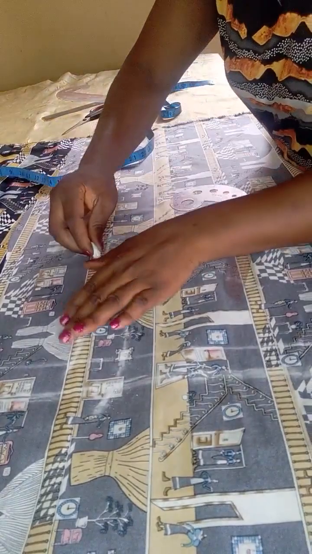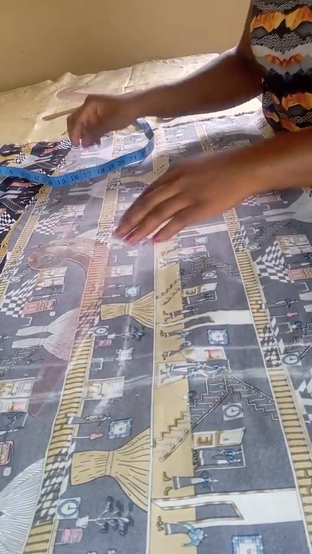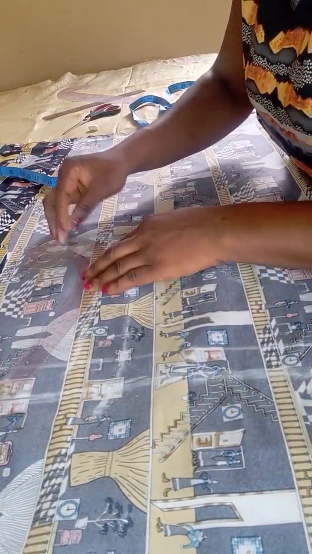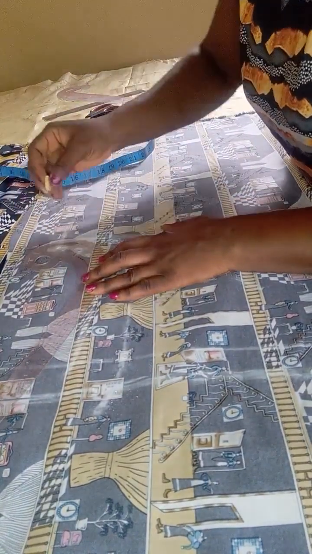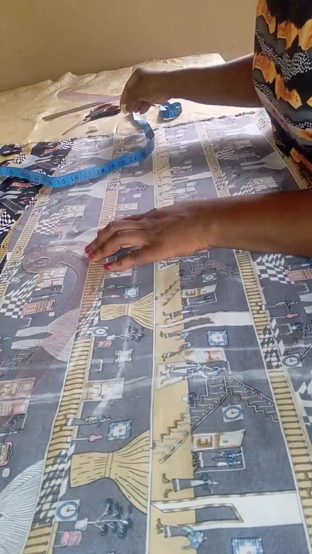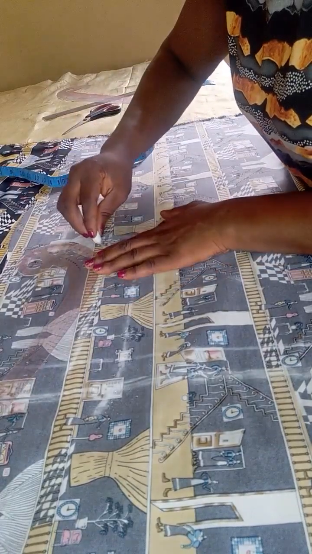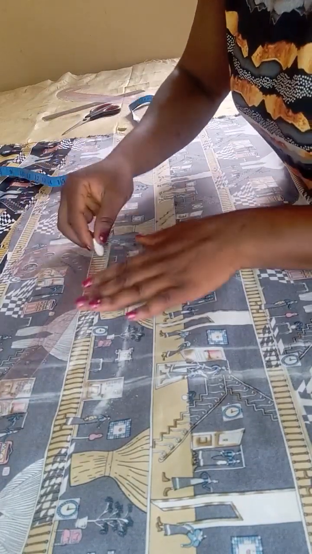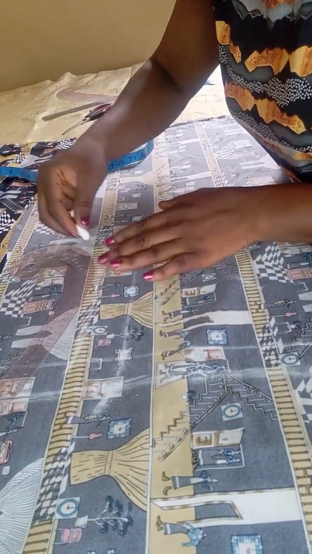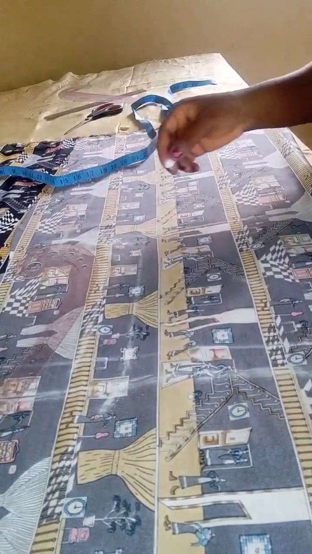This is the second line. I'll connect it from the second line. Hope you are seeing it. Just curve it like this at the crotch depth.